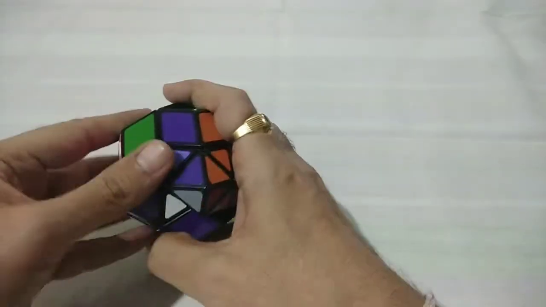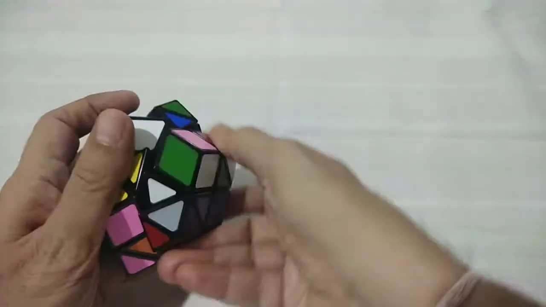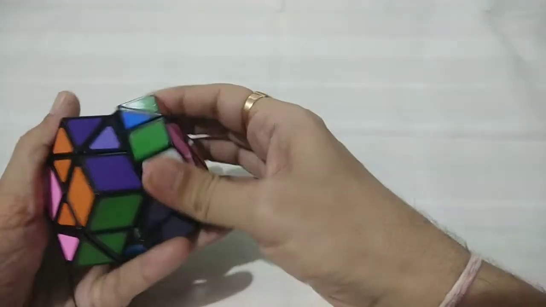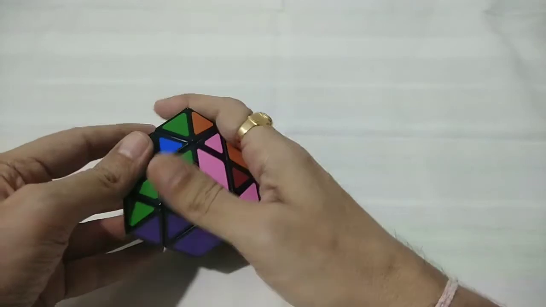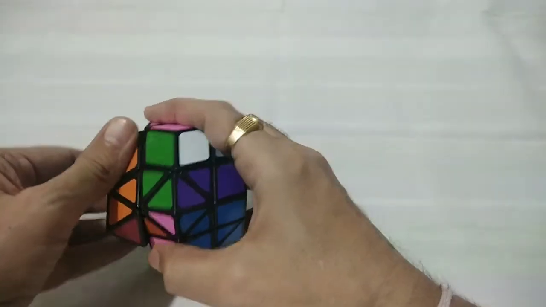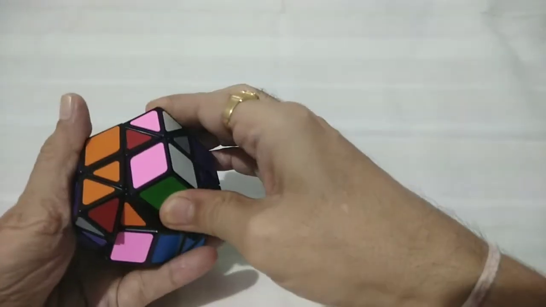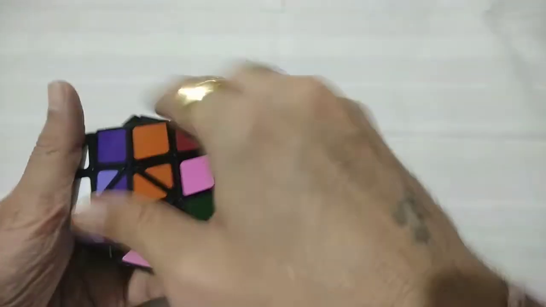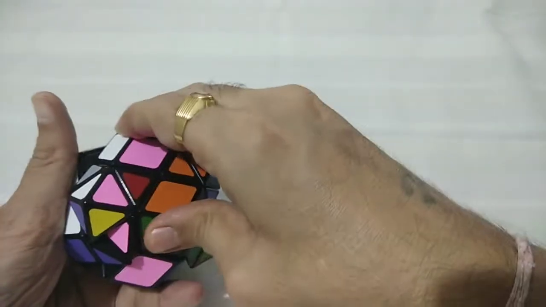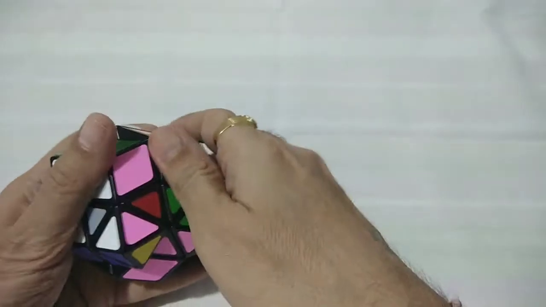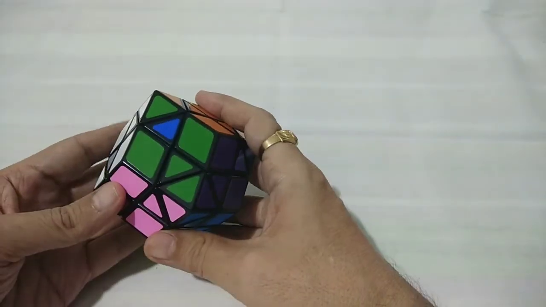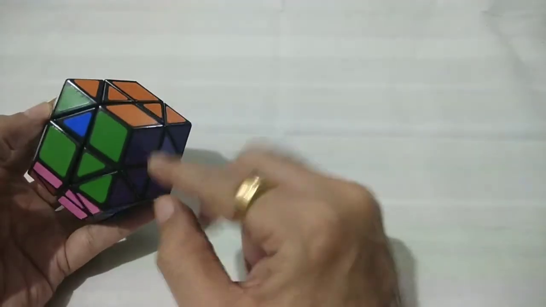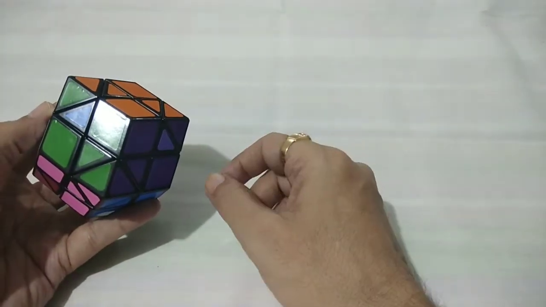So up, down, rotate, down, up. Okay, from this side up, down, rotate, up and down. Okay, so now we can see this is solved, and these two are also in their correct position.